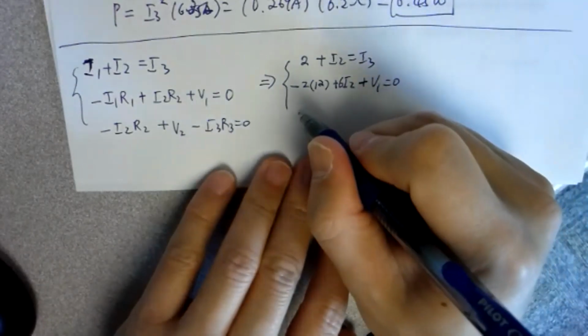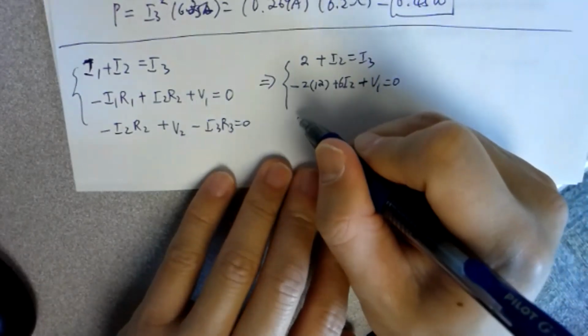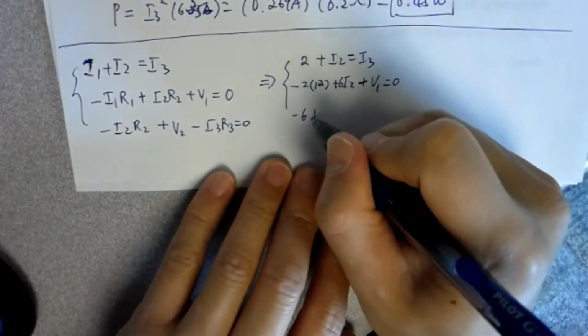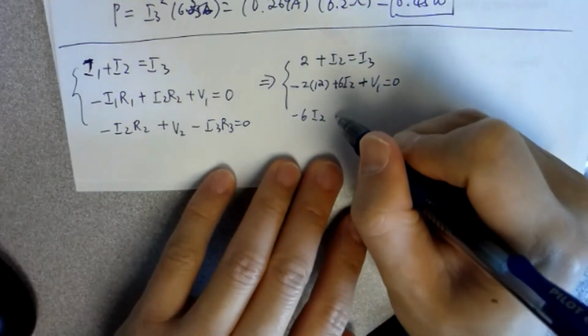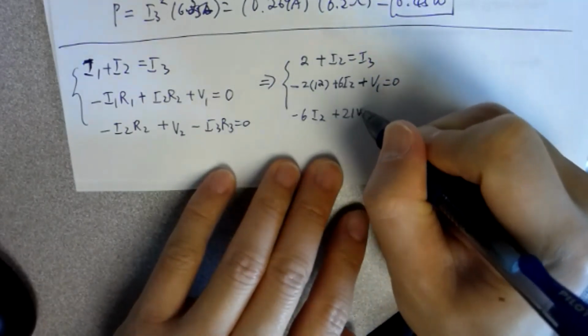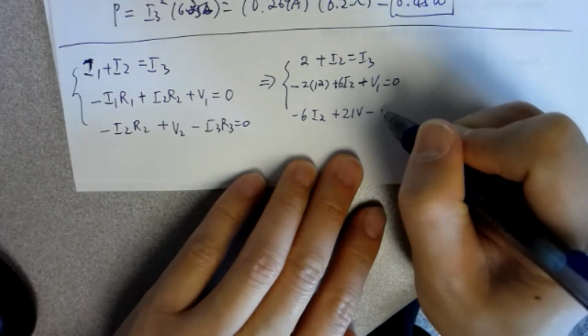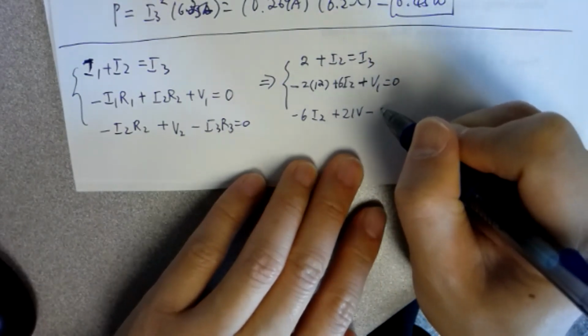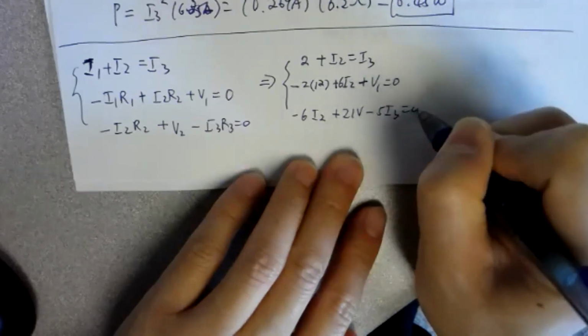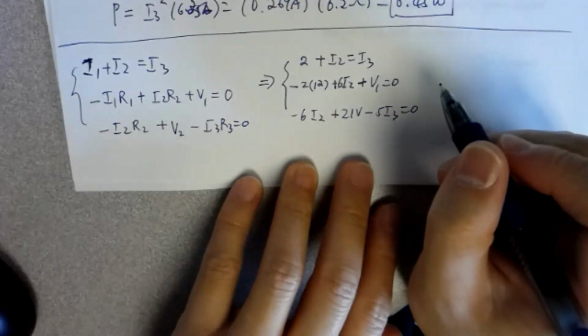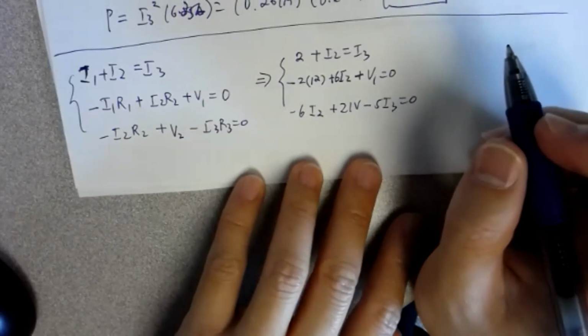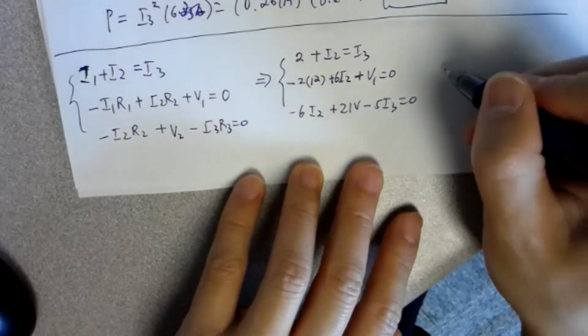The last one will be minus 6 I2 again, plus 21 volts, and minus I3 times R3, which is 5, so 5 I3 goes to 0. So you have those equations, and you can solve for the three unknowns.